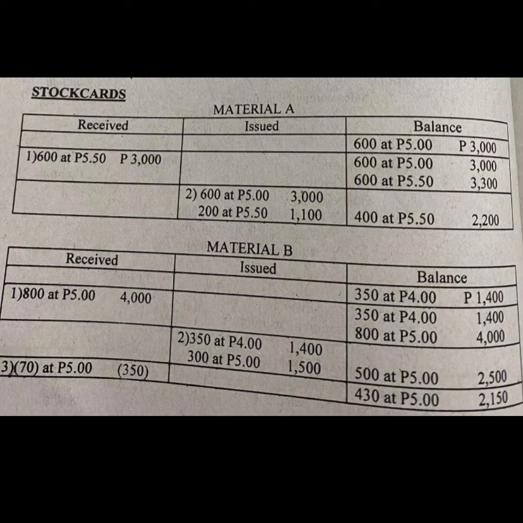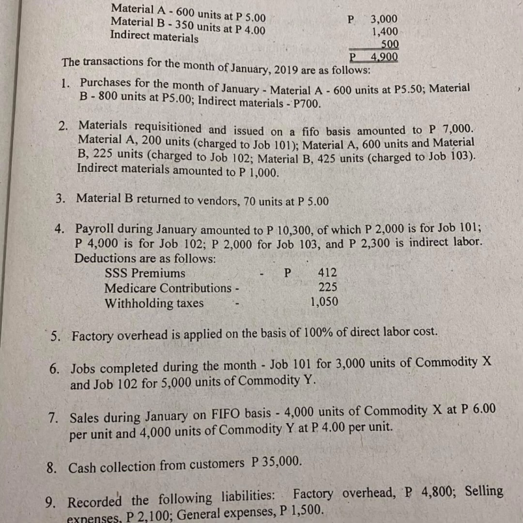Next is material B. In the received column, we have 800 units at 5 pesos. So 800 times 5 pesos, we have 4,000 pesos. This can be seen in transaction number 1. Here are its details: material B, 800 units at 5 pesos.